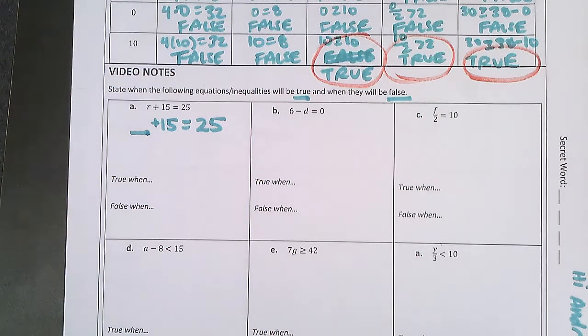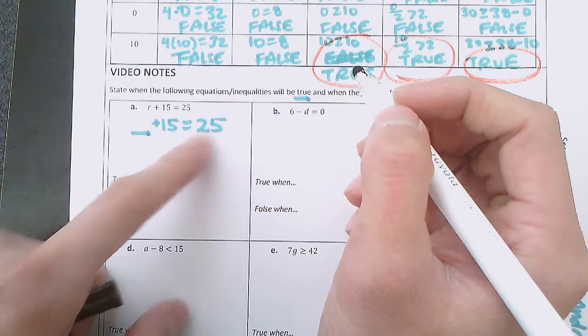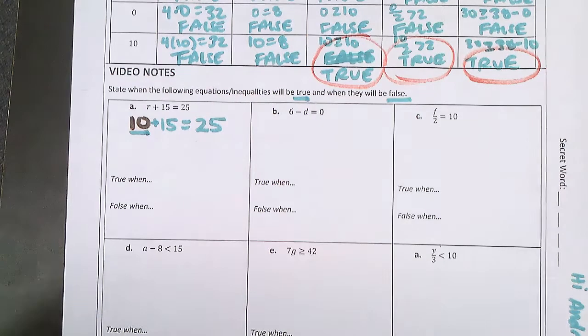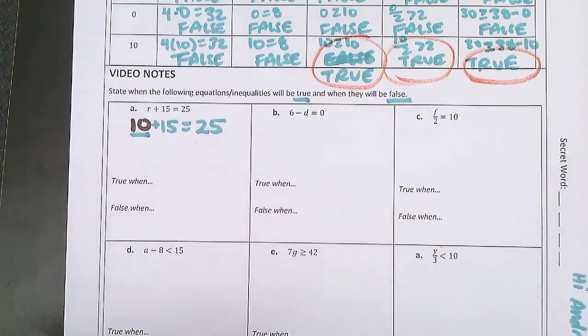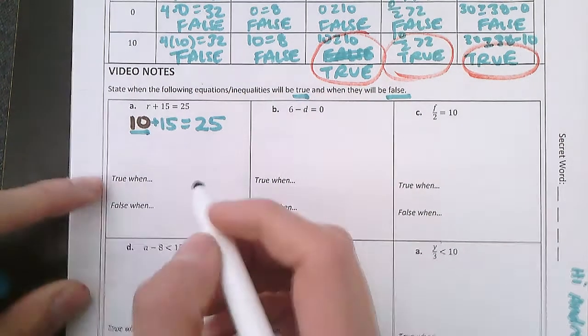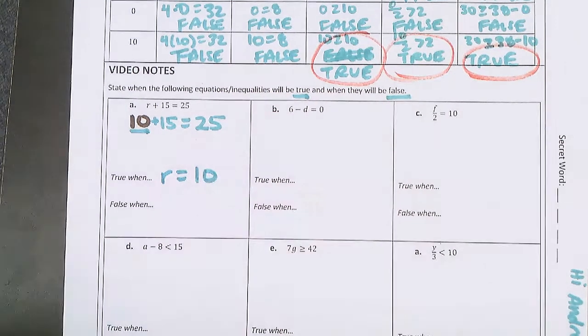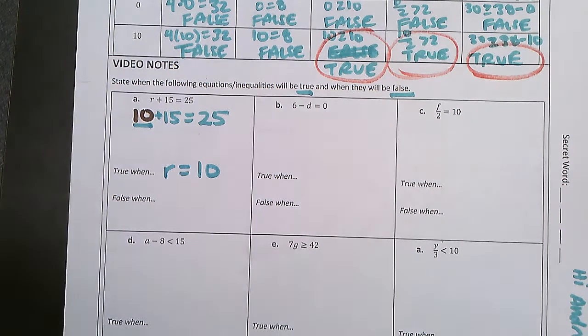Well, you can think 10 plus 15 would give me 25, right? 10 would have to go here for this statement to be true. So that means 10 needs to be the value for R for this to be true. So I can say that this is true when R is equal to 10. And it's false when... yesterday we did it a little bit different.